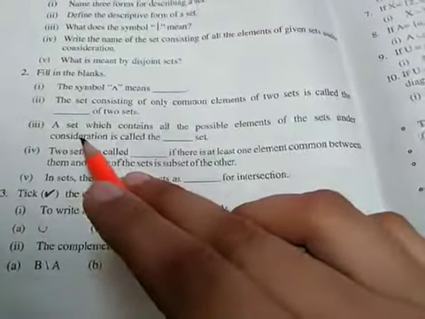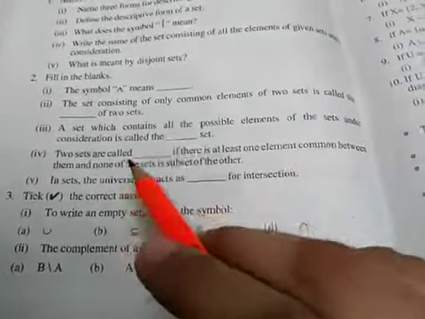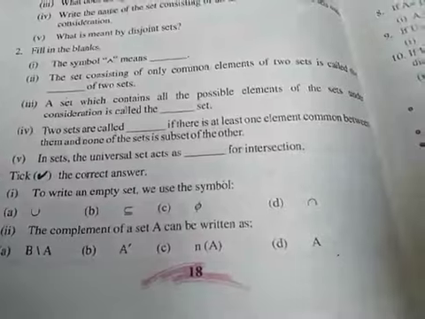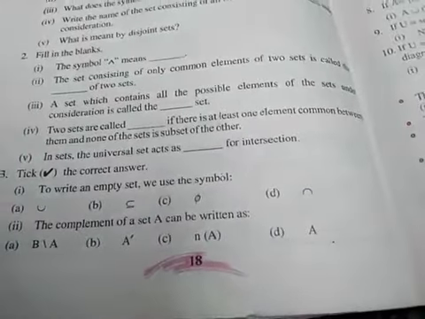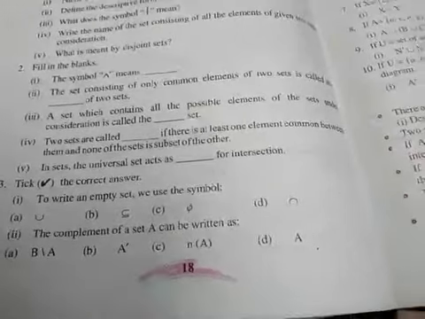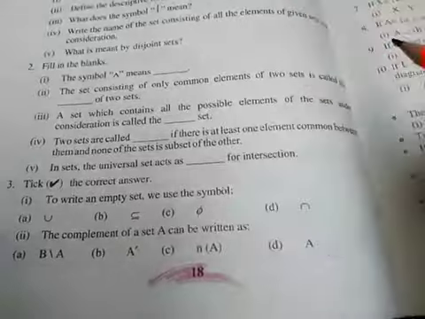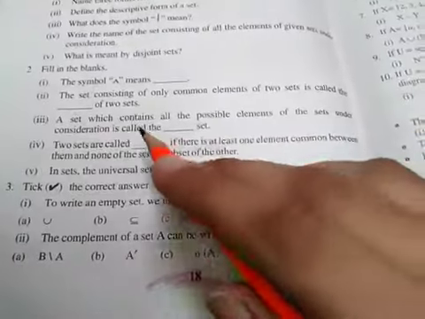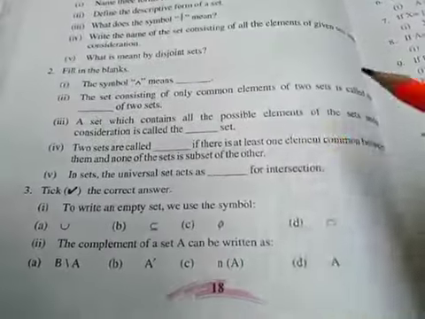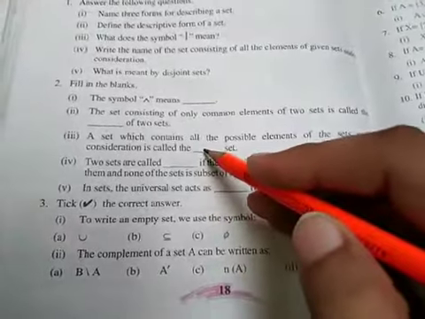Number 3, the set which contains all the possible elements of the sets under consideration is called dash. If I am talking about letters, and the letters under consideration are the alphabets, all the alphabets, then all the alphabets are called the universal set. Any set that has all the possible elements of those sets is called the universal set. Write universal in it.